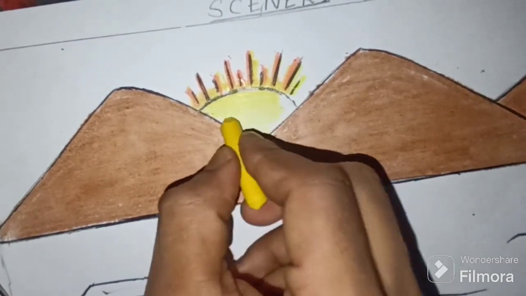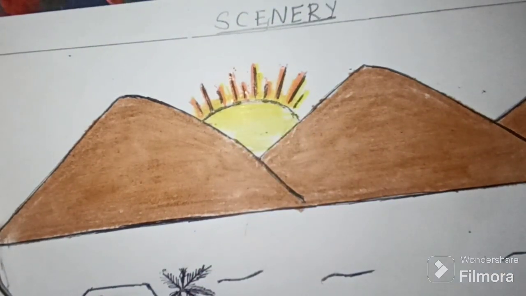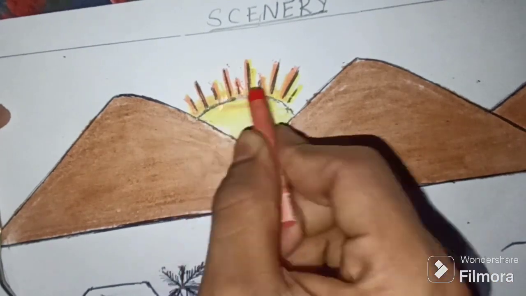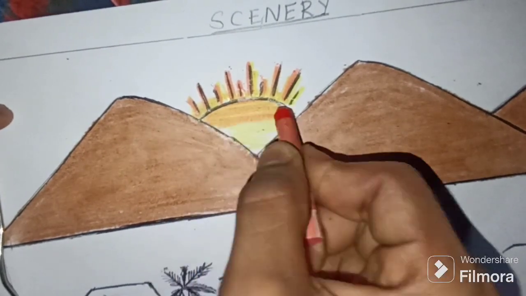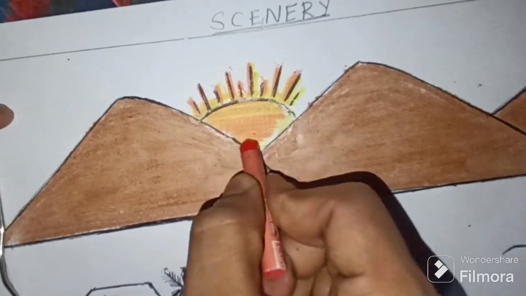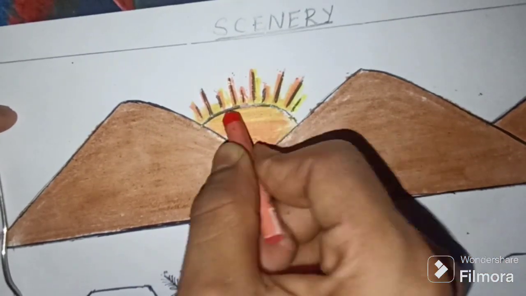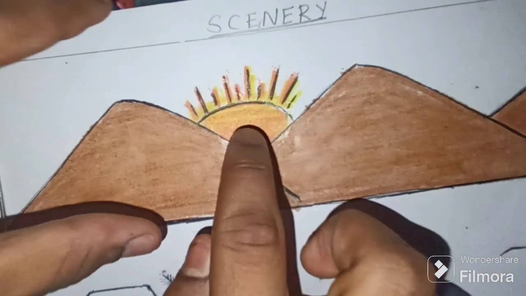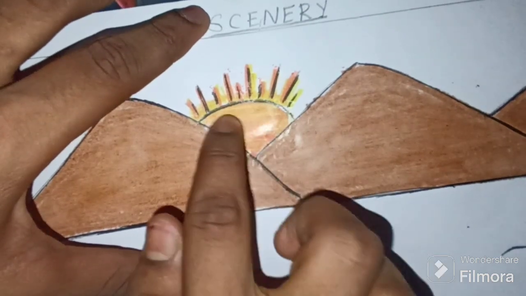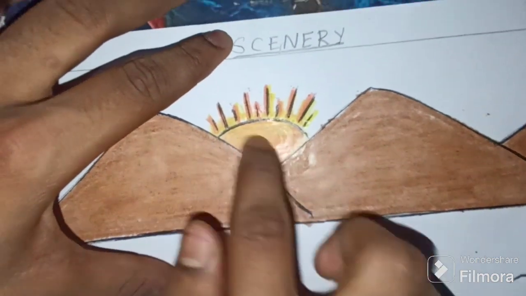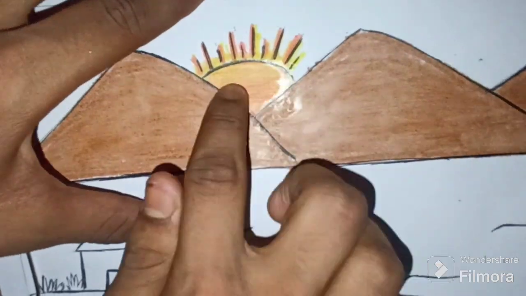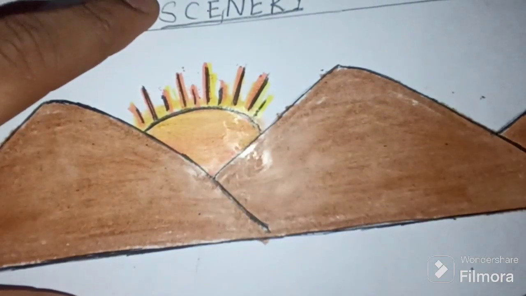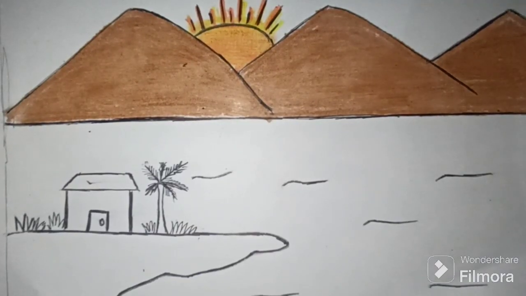Upon that, we will shade it in red color like this. After that, we will take paper and rub it so that the colors mix properly. Now our coloring of the sun is over.